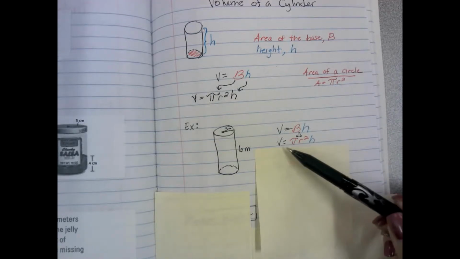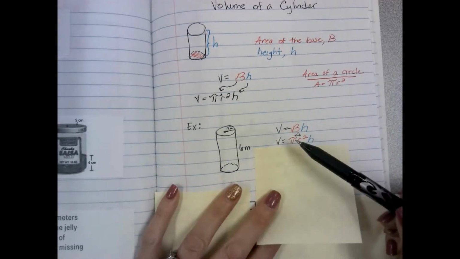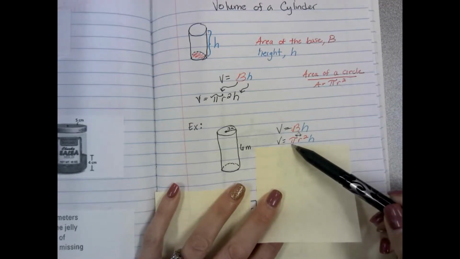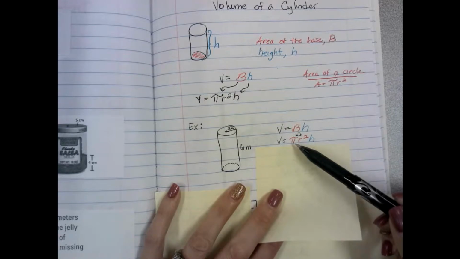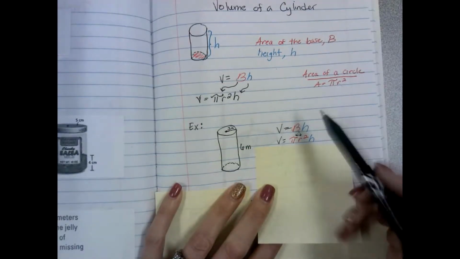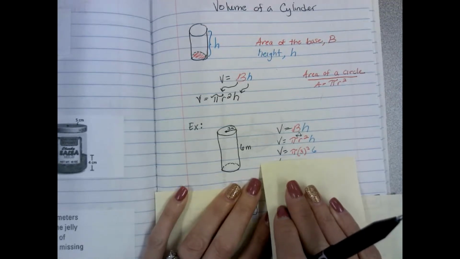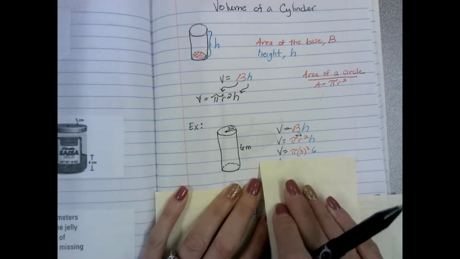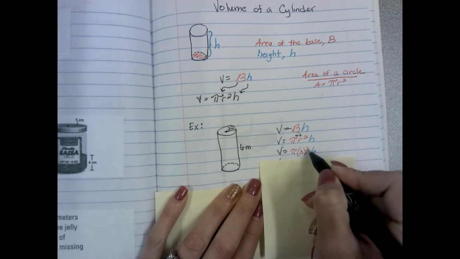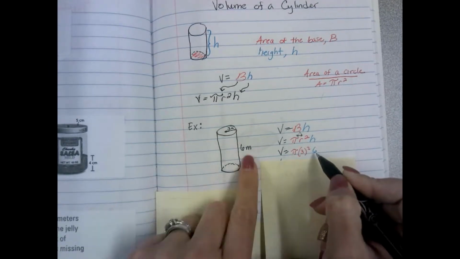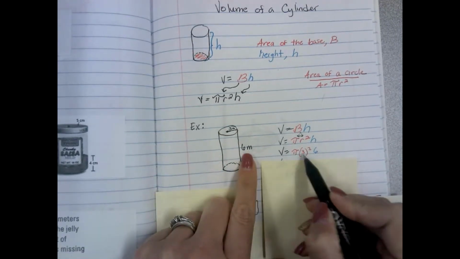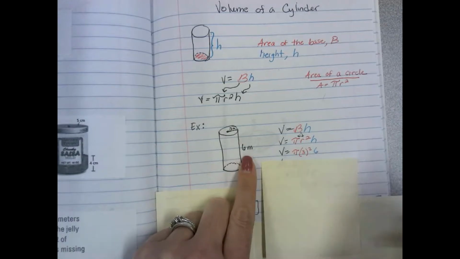I don't know my volume. I'm going to leave pi right now as a symbol and not put the decimals in. My radius is 3, so I'm going to plug in 3 where I see my radius, squared, and 6 is my height. The volume is pi times 3 squared times height.